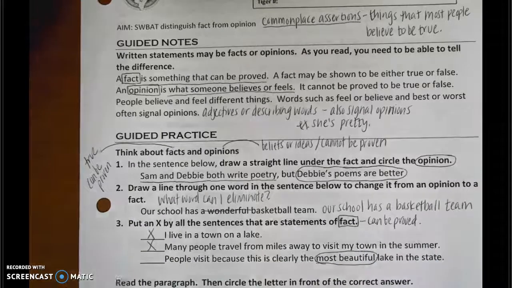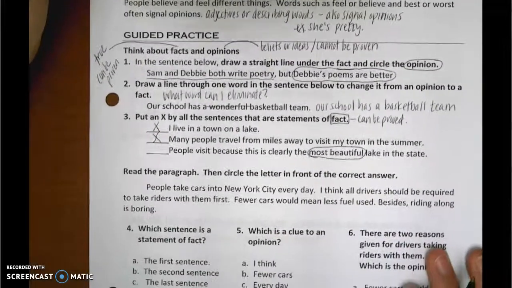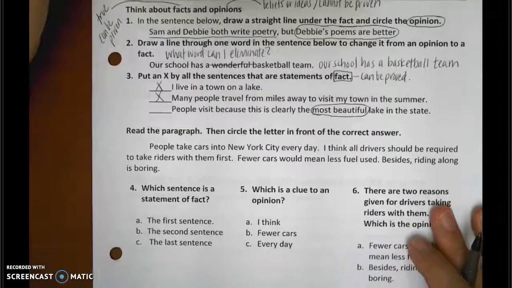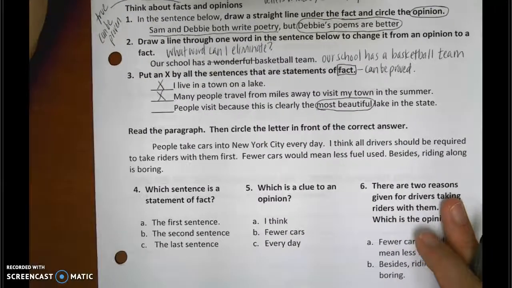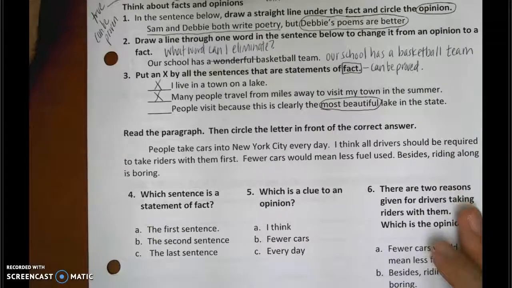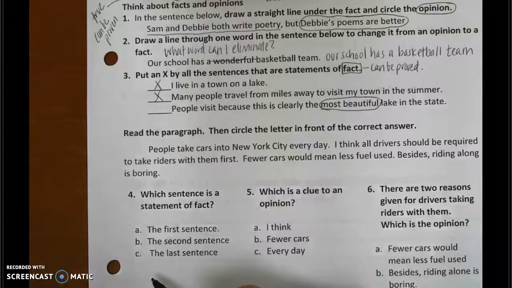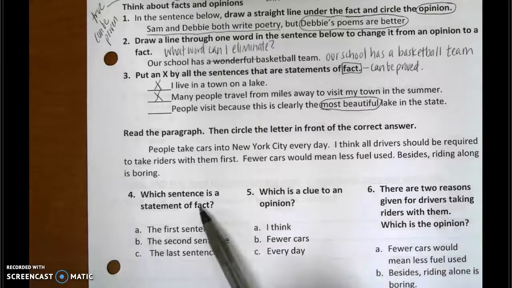So now we're going to pause here for a minute. If we scroll down, it says read the paragraph, then circle the letter in front of the correct answer. People take cars into New York City every day. I think all drivers should be required to take riders with them first. Fewer cars would mean less fuel used. Besides, riding along is boring. And then our questions are, which is a statement of fact?